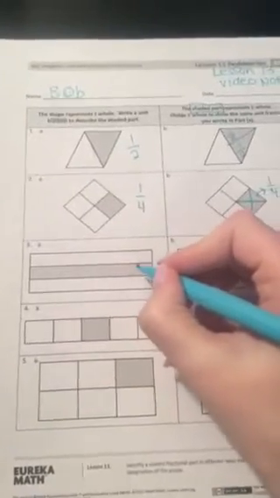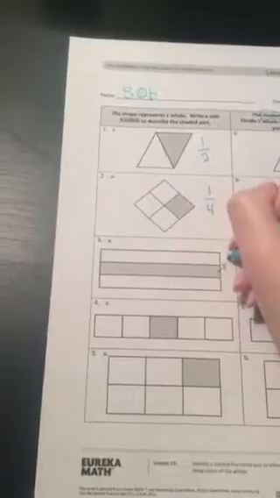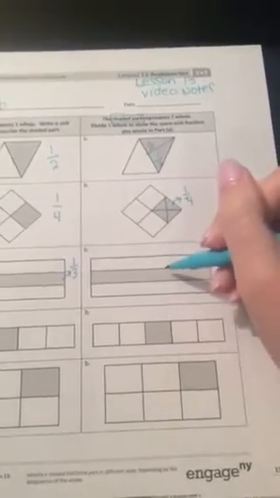Now down to 3A, the shape is split into threes. So the shaded part is 1/3. Now over here we have to split this shaded part into thirds because remember the shaded part represents the whole. So I'm going to go ahead and split this into thirds as best you can. So this is 1/3, 1/3, and 1/3.